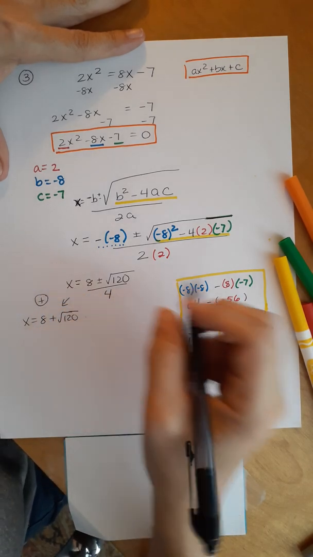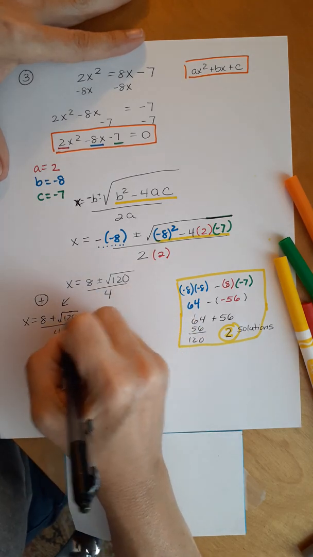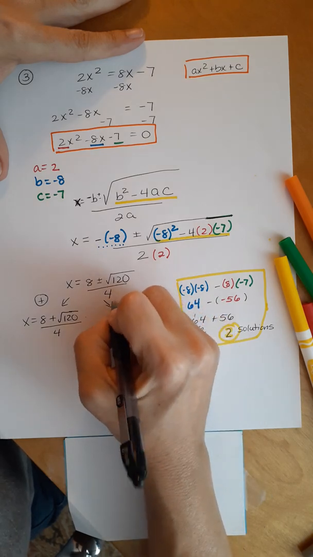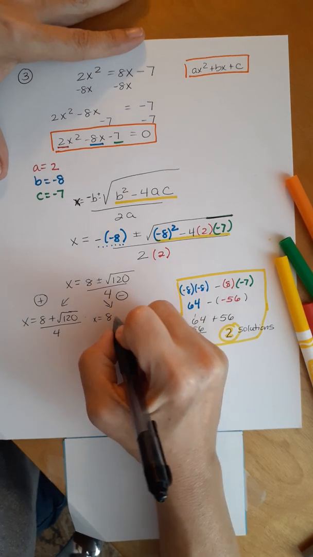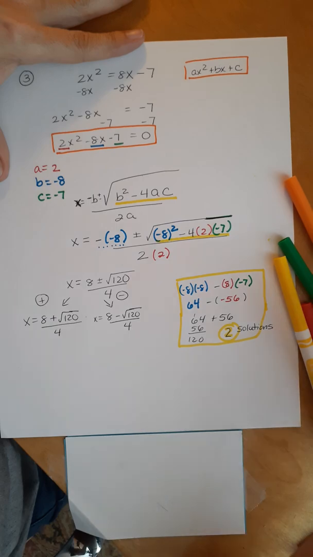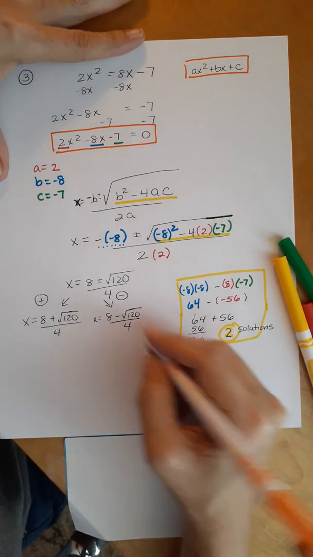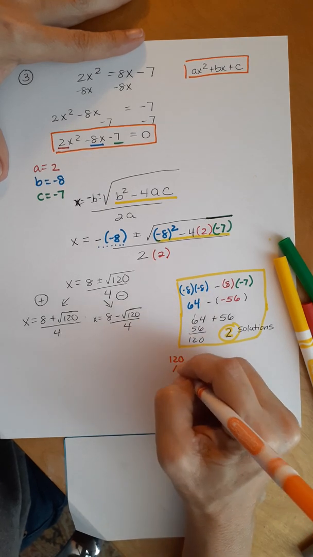Square root of 120 is not a perfect square. We would get some type of decimal over 4, which I can actually reduce, which I will in a second. And then the negative side. Okay. X equals 8 minus the square root of 120 divided by 4. Now let's look at square root of 120. So this is basically your 2 solutions, but we're going to simplify that square root of 120. Let's make a factor tree. Let's see if we can take anything out.